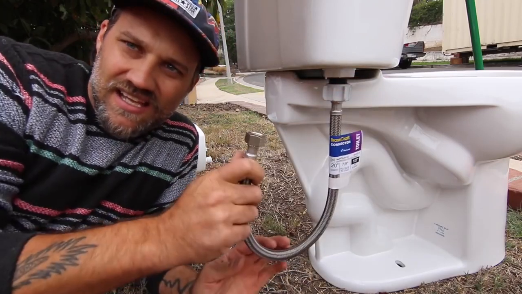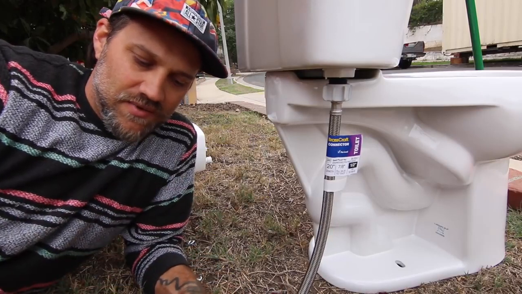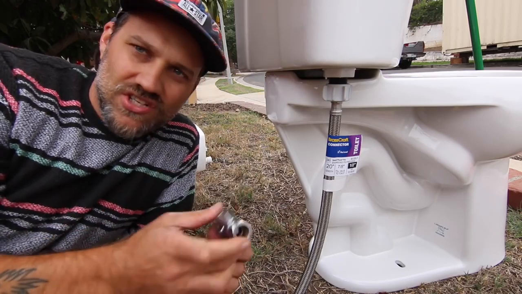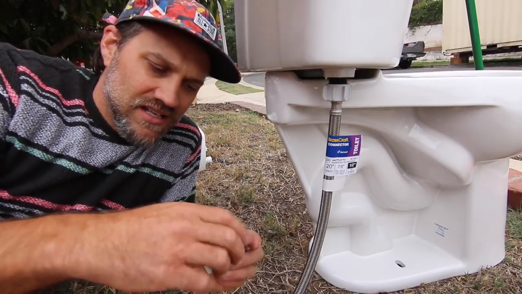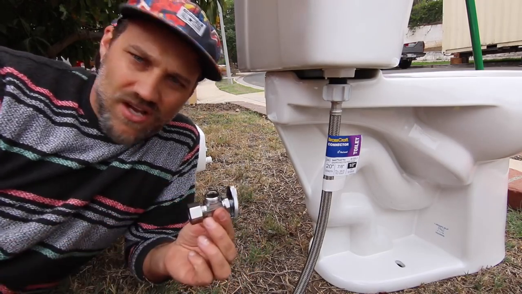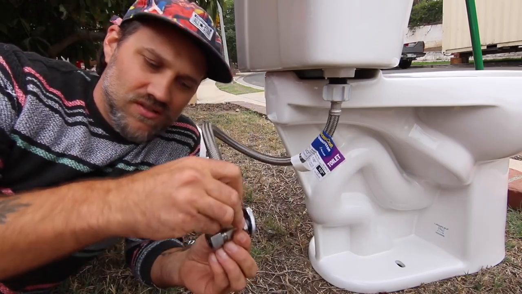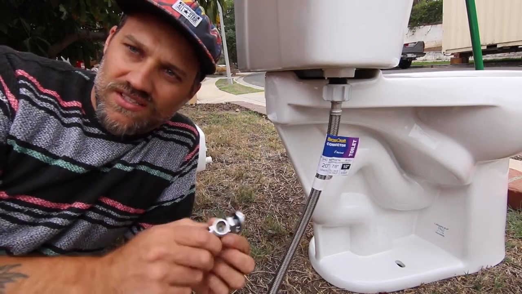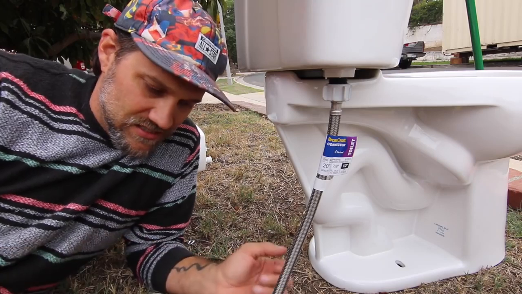This other end will connect to your standard angle stop. This is a 1/2 by 1/2 compression, meaning it will connect to a copper line, and this is the end coming out of the wall like so. This is the end that will connect to your toilet like so, and this is what supplies water to the tank. So without this, no water to the tank.